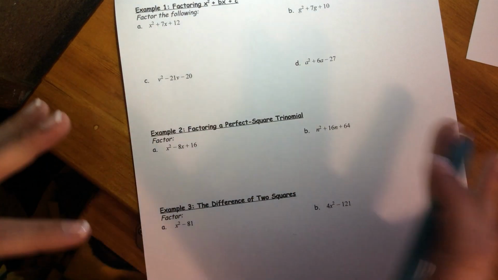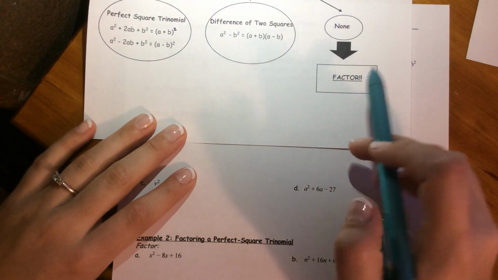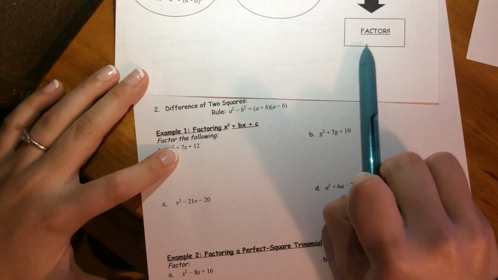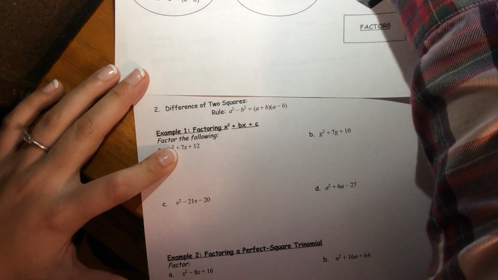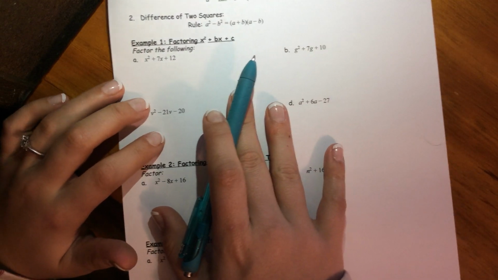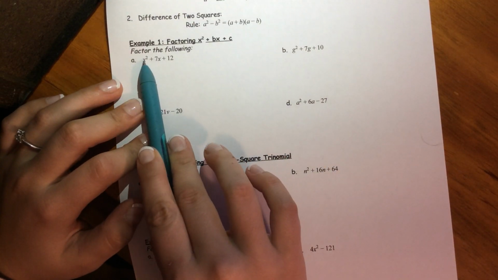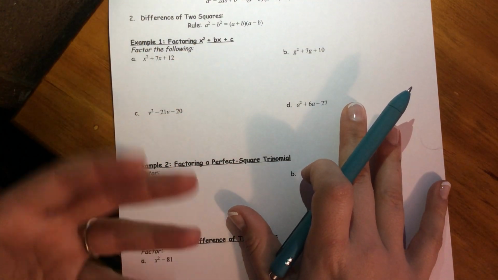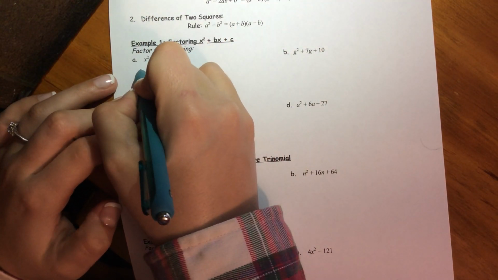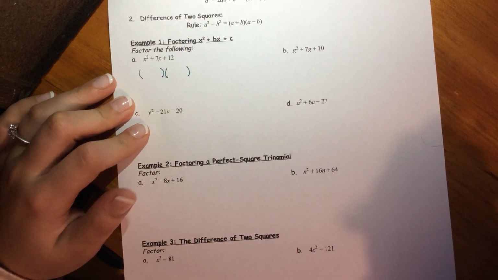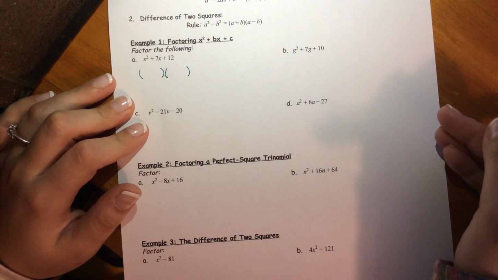All right, so regular factoring. We're going to talk about just regular factoring. So you have a polynomial, x squared plus 7x plus 12. To factor this, we're going to break it down into two sets of parentheses. So we're undoing the FOILing process.